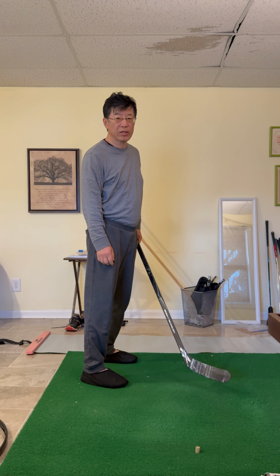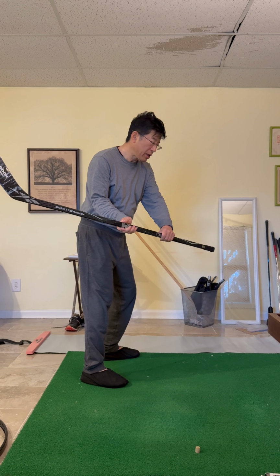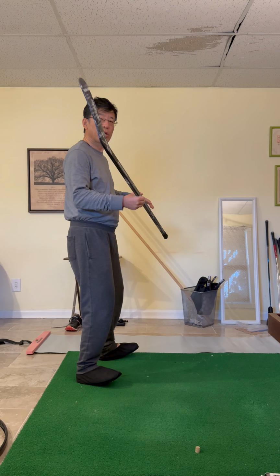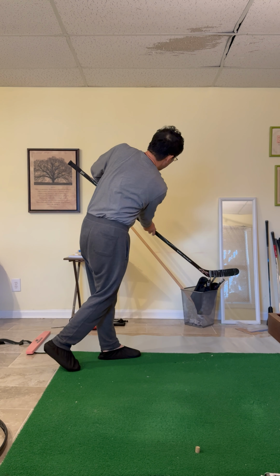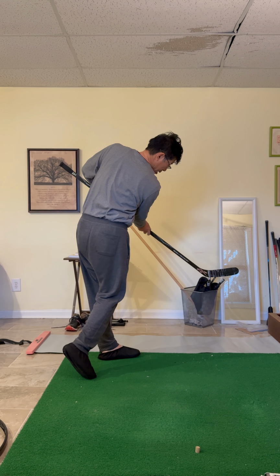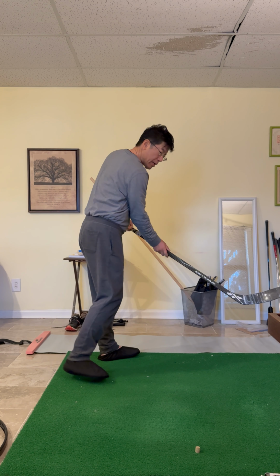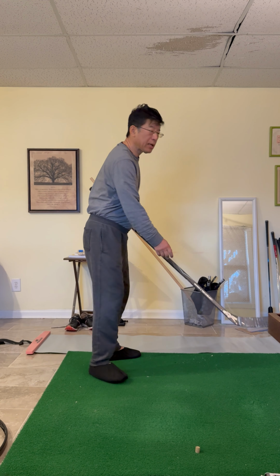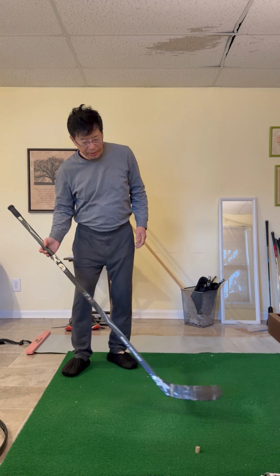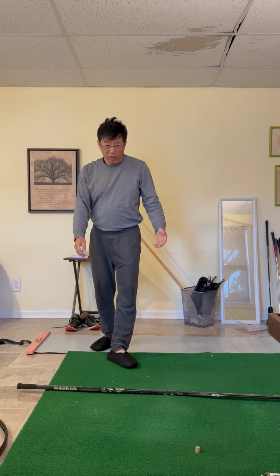That's how Scotty Scheffler hits his golf ball, not using transverse rotation, but using more frontal rotation, like that. Okay, like that. So this is now in line with what we talked about the other day about internal, external rotation.